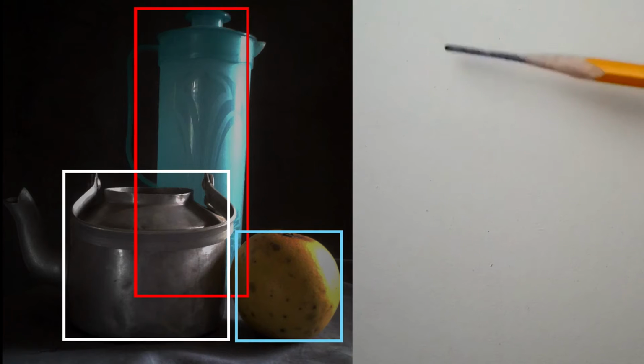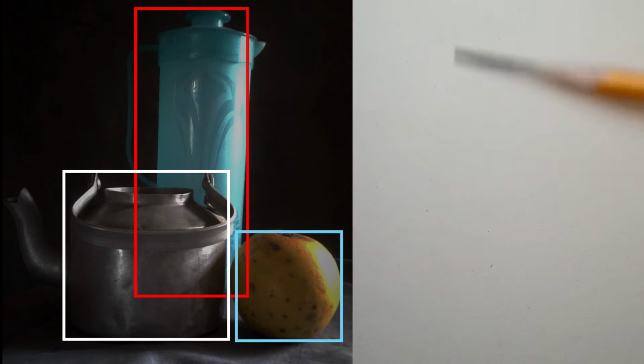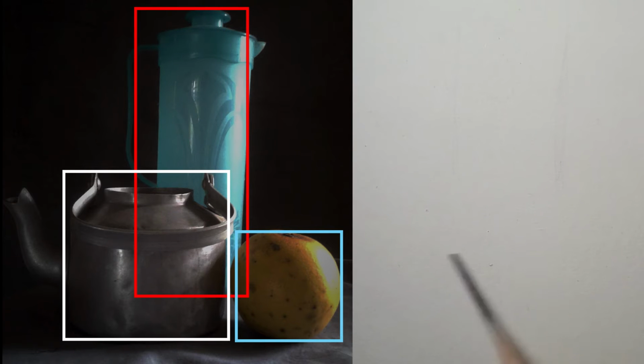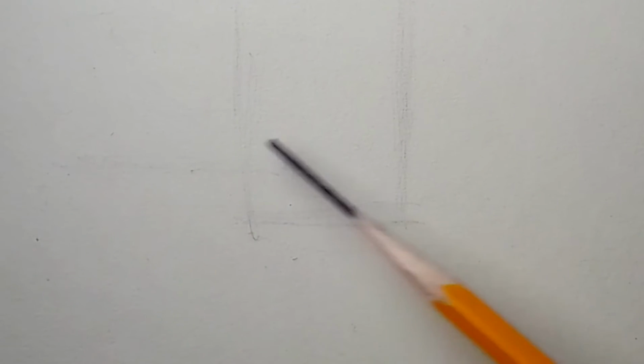Now let's get started. We start with the very basics of composition, and we're going to start by defining the general shapes occupying our composition. We start with the objects from the very far behind to the objects closest to the viewpoint of our viewer.